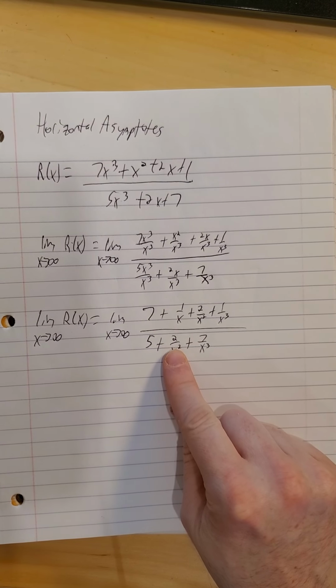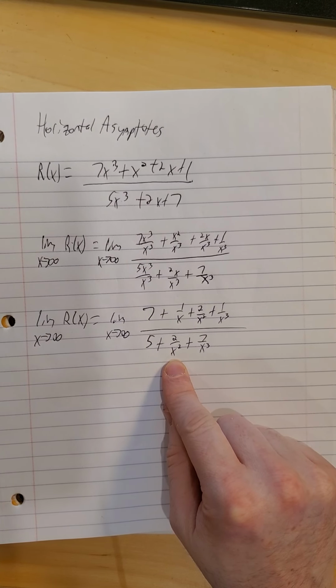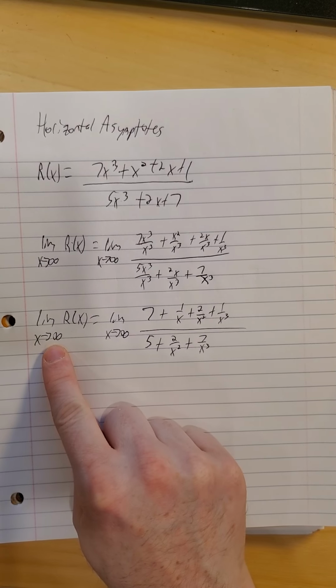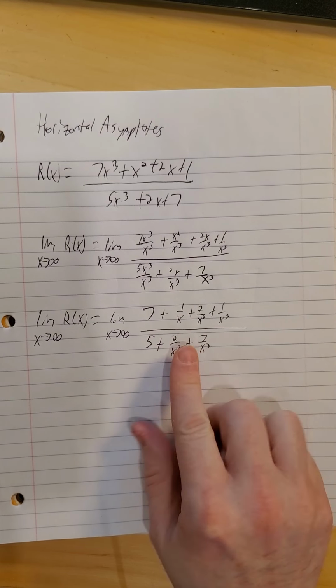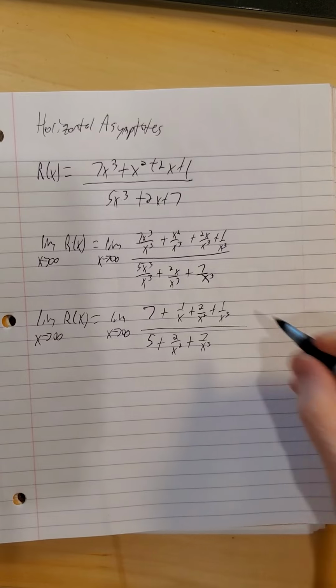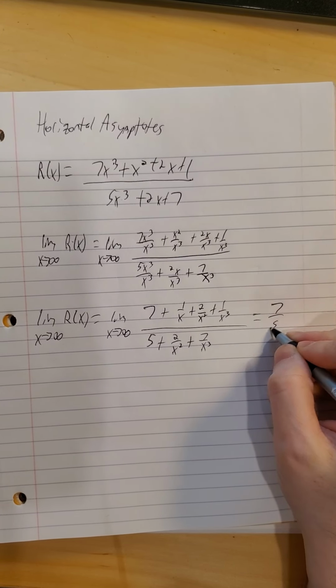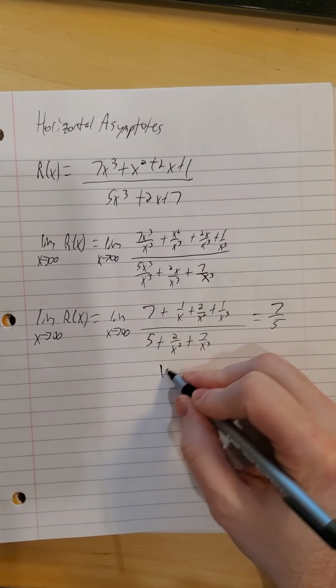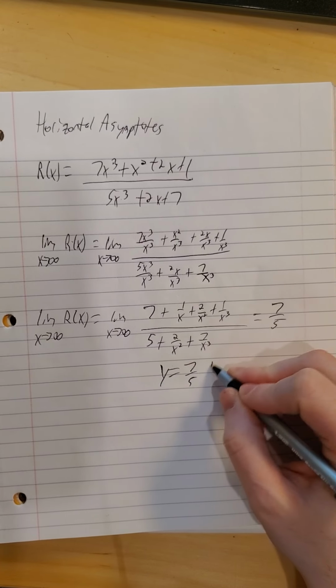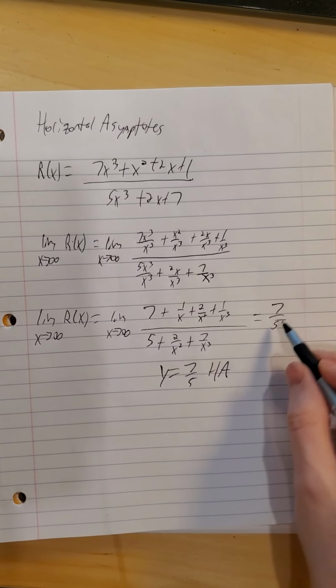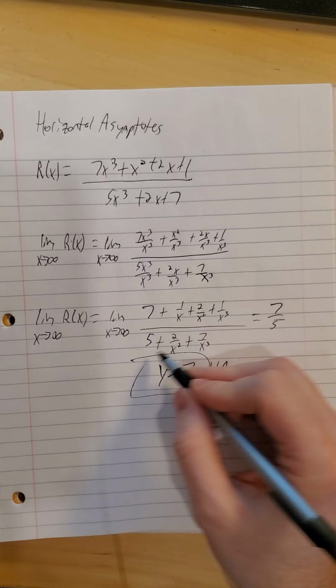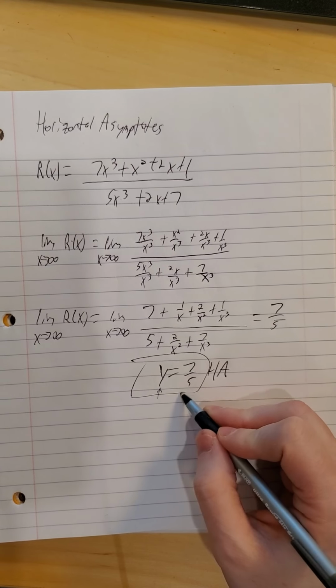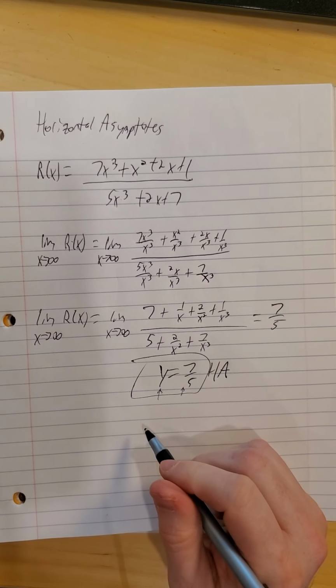Any of these that have a constant at the top, variable at the bottom, and x is growing without bound will drop to 0. So all of those terms drop to 0, and we get 7/5. So y equals 7/5 is a horizontal asymptote. 7/5 by itself is not a horizontal asymptote. You do need both sides to your equation.